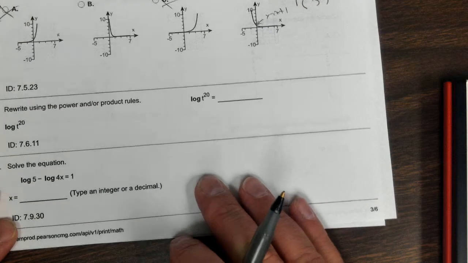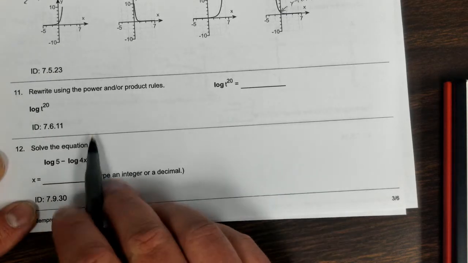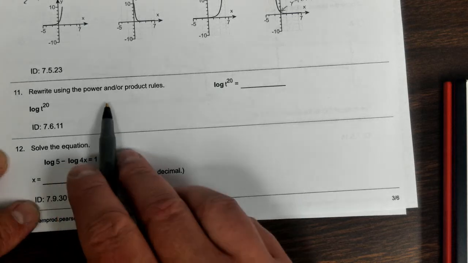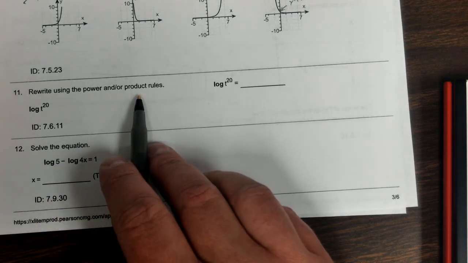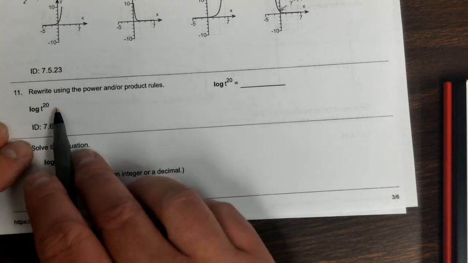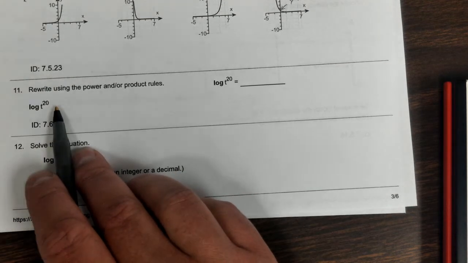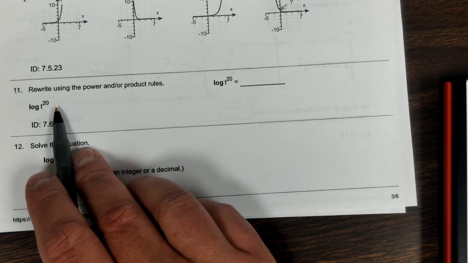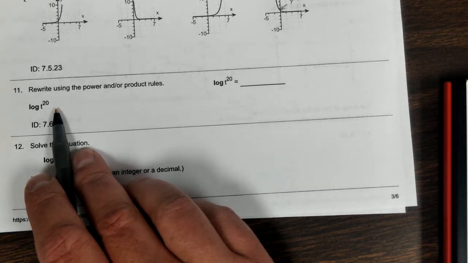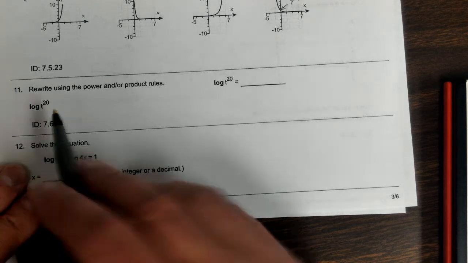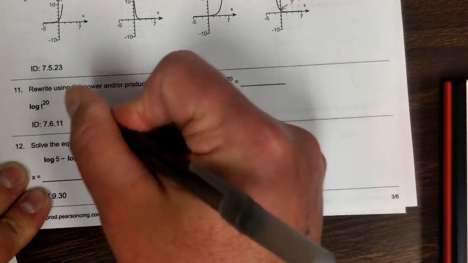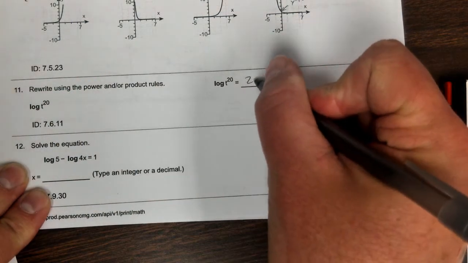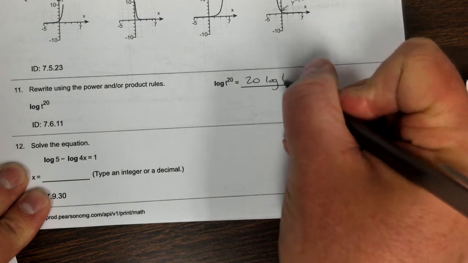Okay, now on the next one, we want to rewrite using the power or product rules. So on this one, first step we're going to want to do is to bring the 20 in front. So we have basically 20 log t, and that's all we can do.